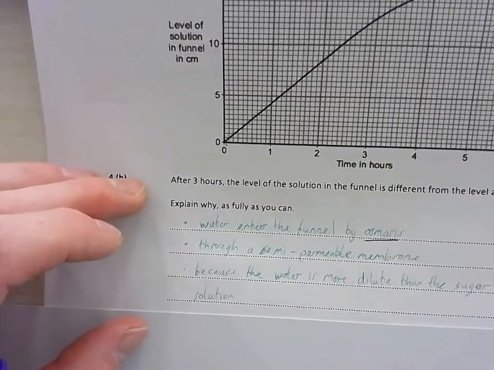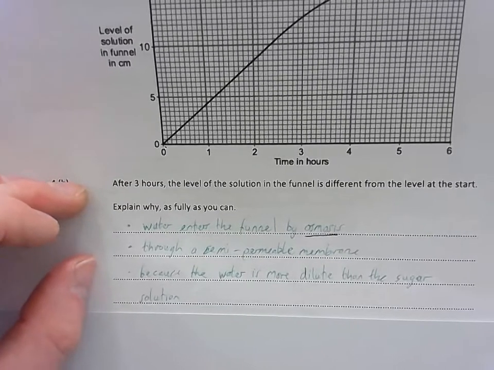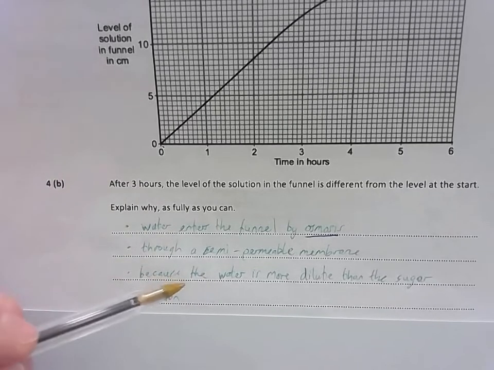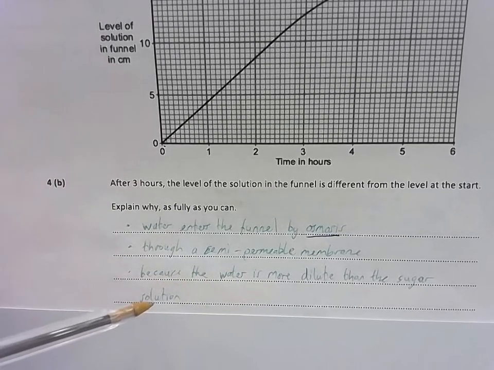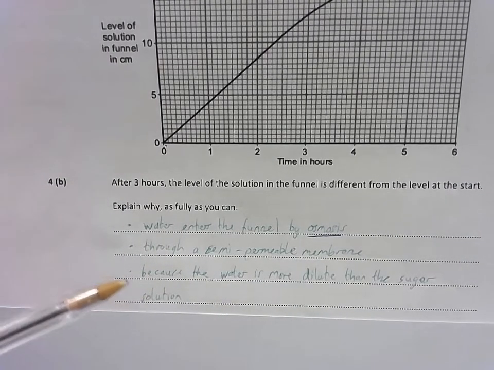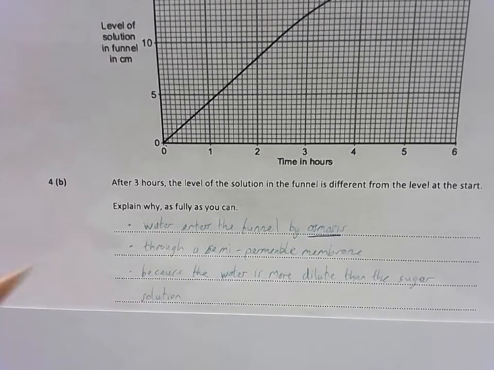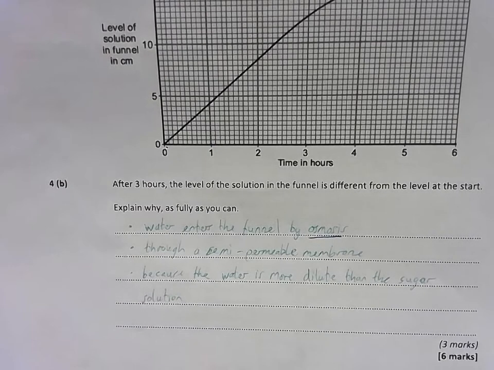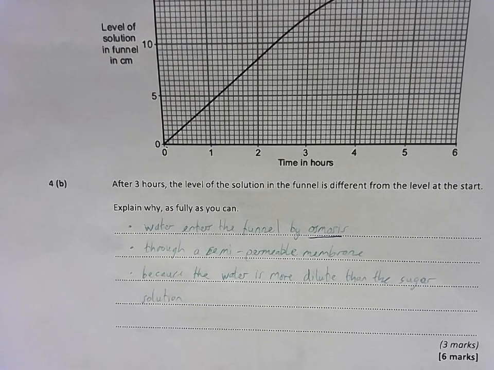And then finally, the reason why it will move into the funnel, because the water is more dilute than the sugar solution. So it's going to move from the water into the concentrated sugar solution inside the funnel. So each of those points for 1 mark to get you the full 3 marks.